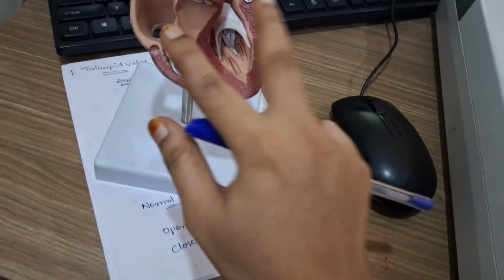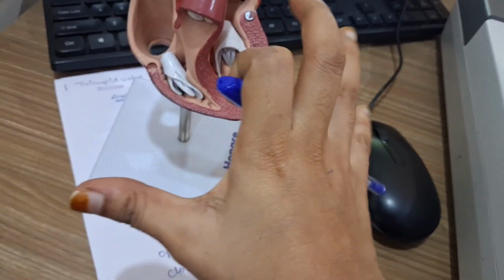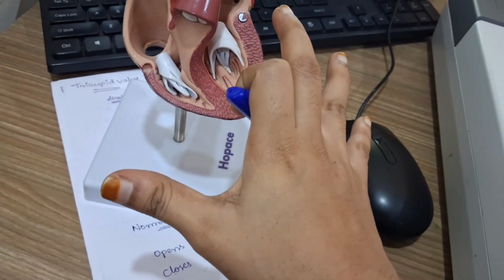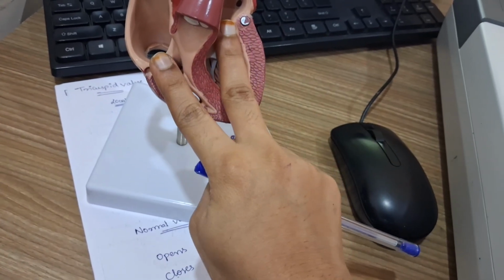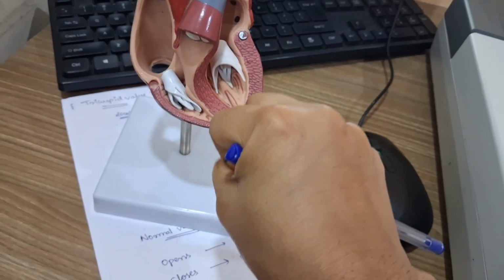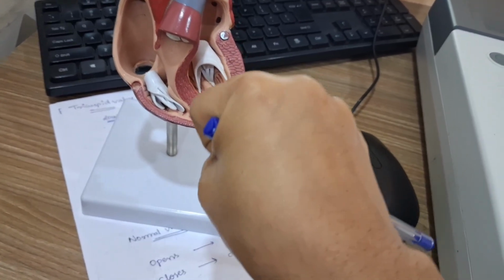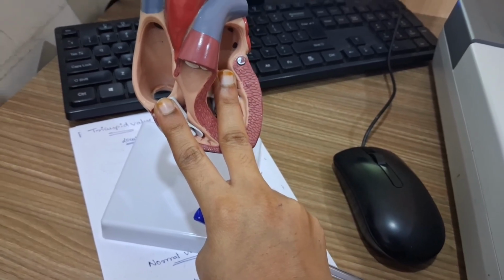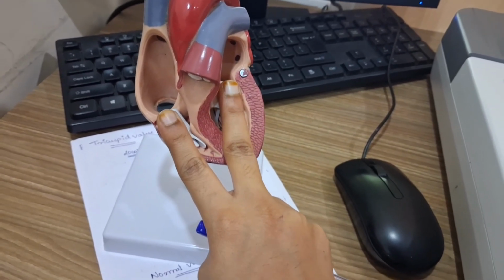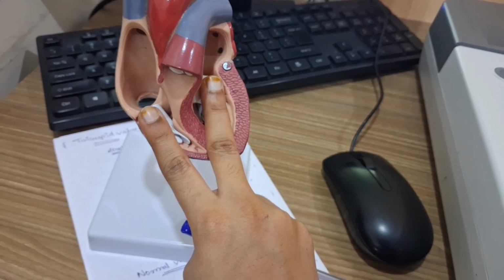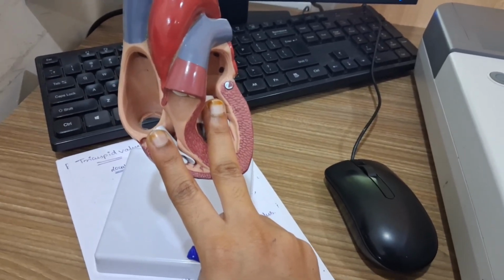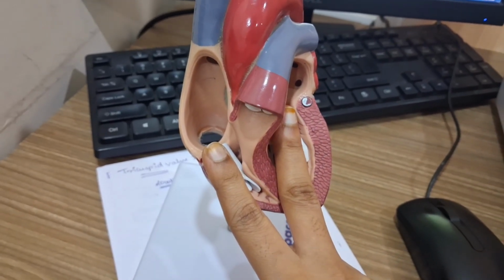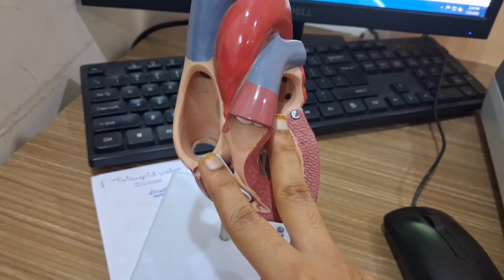Both atrioventricular valves open during diastole when the ventricles are relaxed, and close during contraction, that is systole. Understood? The function of both atrioventricular valves is to prevent backflow of blood and maintain unidirectional blood flow.